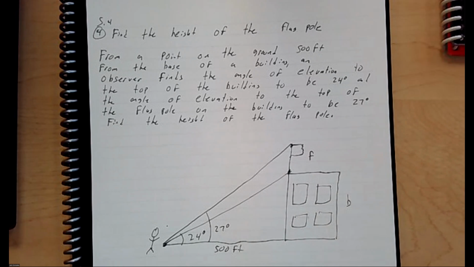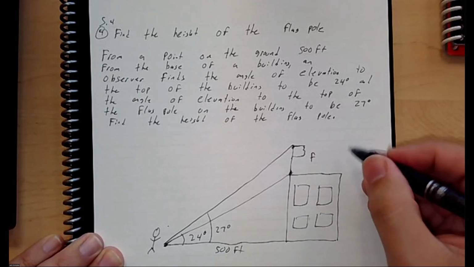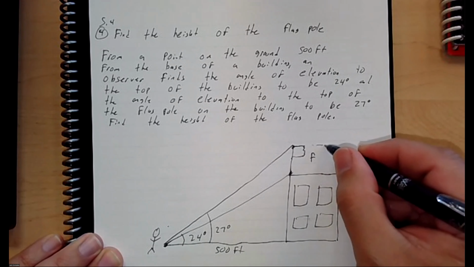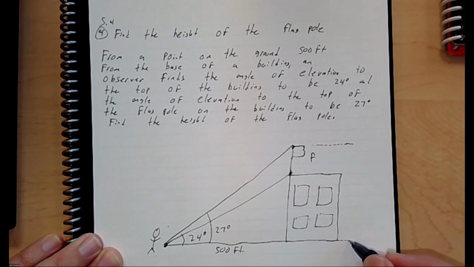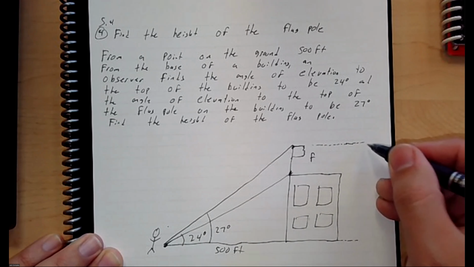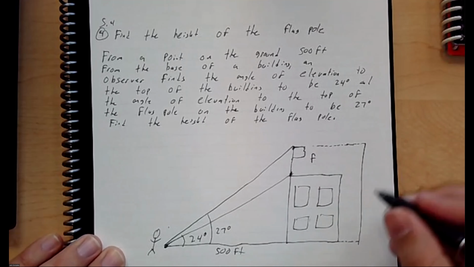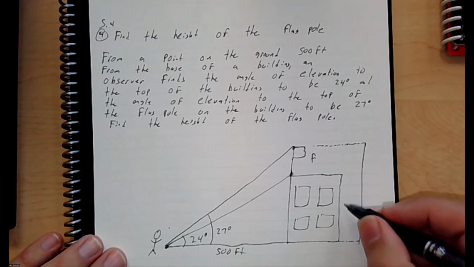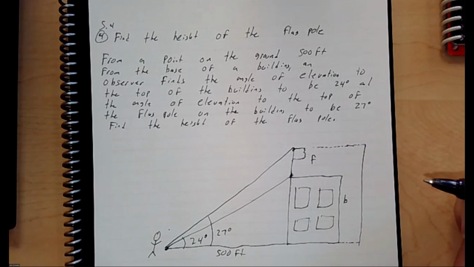So I could use a tangent to figure out B. I want to find the flag height.